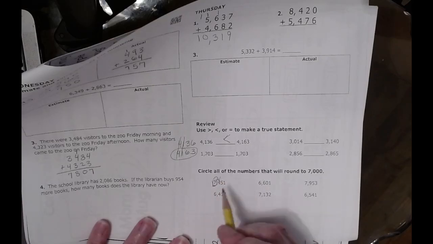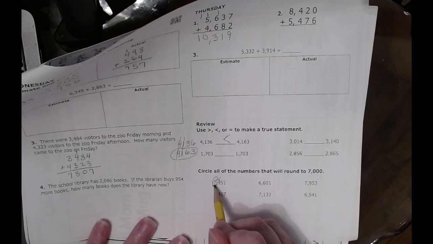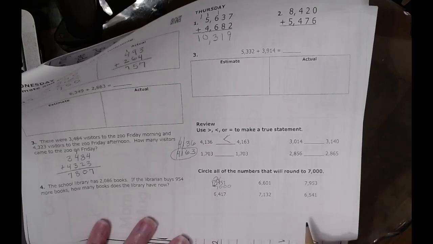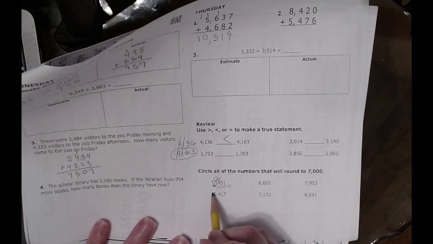The one we're worried about right now depends on this 4. So on this one, we would say that 4 is less than 5, which means that you are going to round down and keep that the same. So this one would round to 7,000. For example, this one, 6,417. Again, we're looking at that 4.